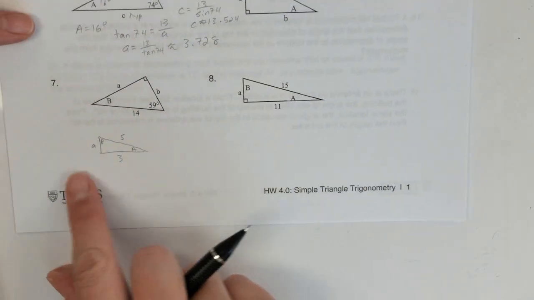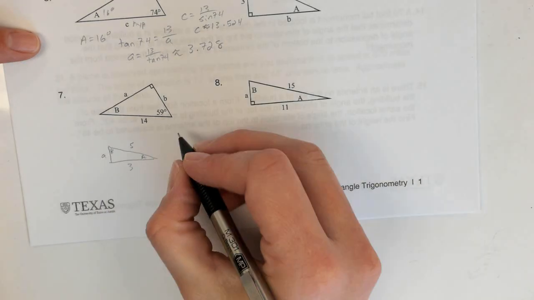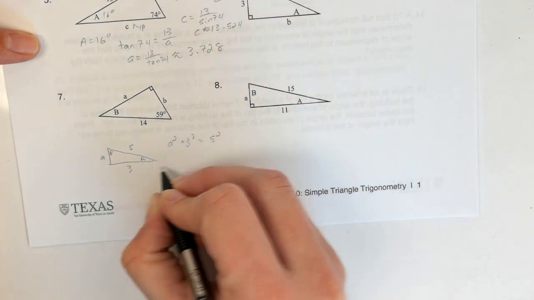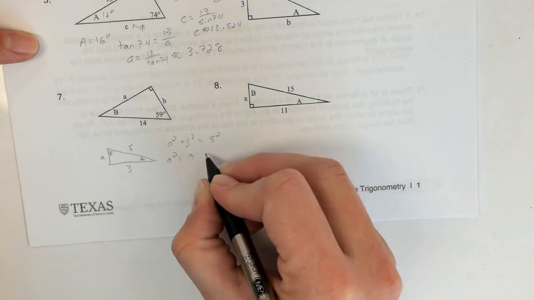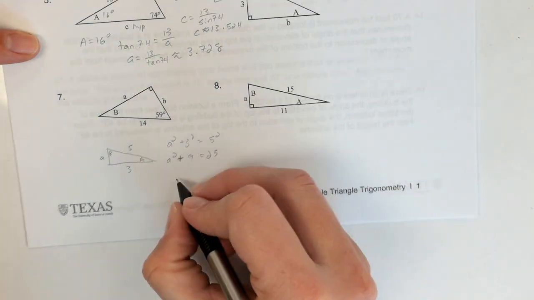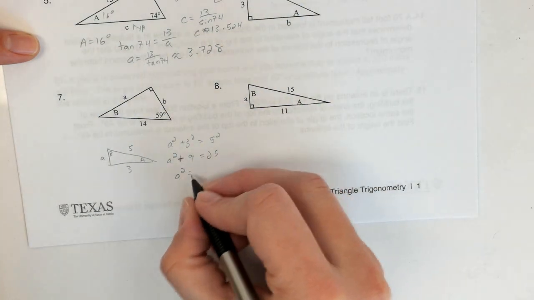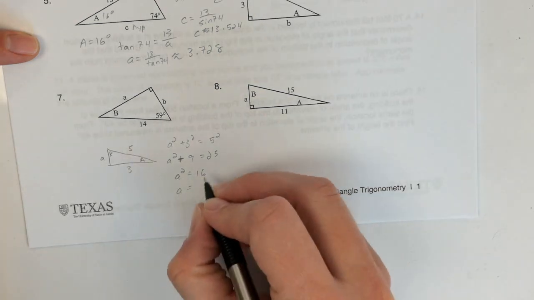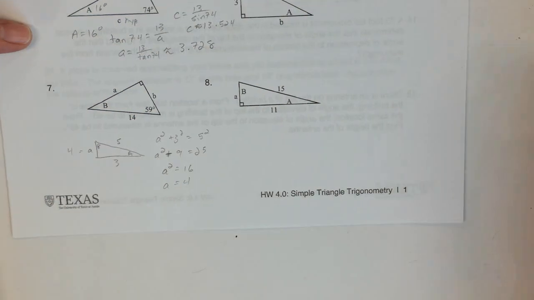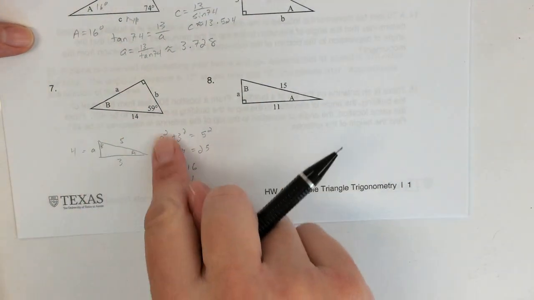So again, I can always find this. So A squared plus 3 squared equals 5 squared, which is A squared plus 9 equals 25. A squared is equal to 16, which means that A is equal to 4. Okay, so we've got A is equal to 4. So we've got the sides now.